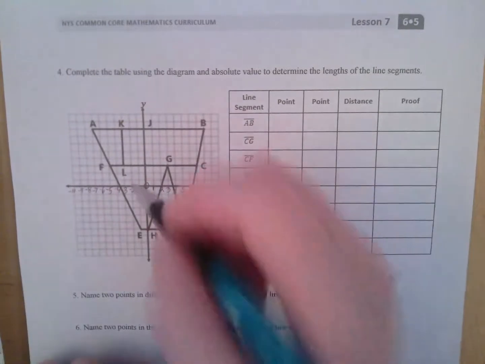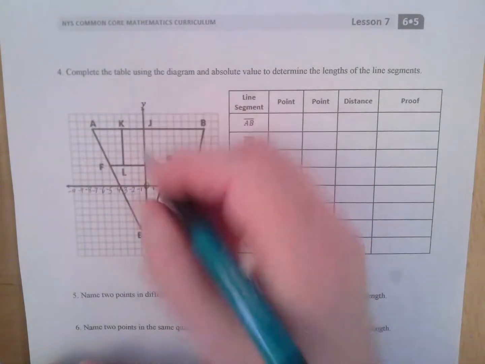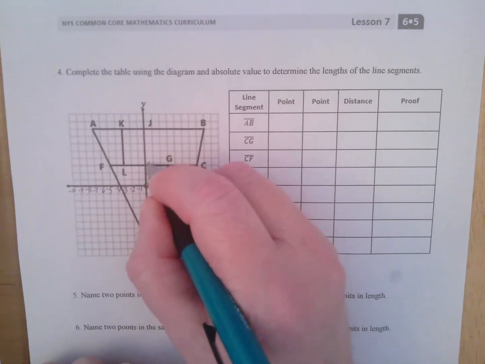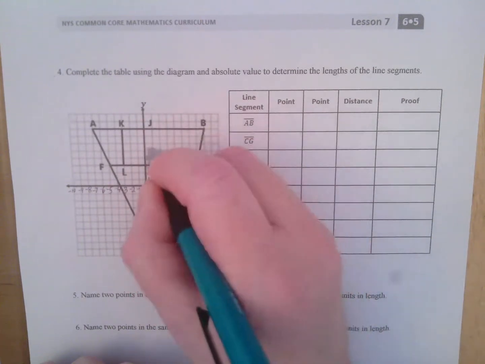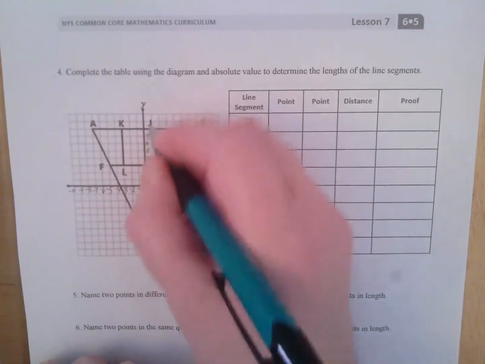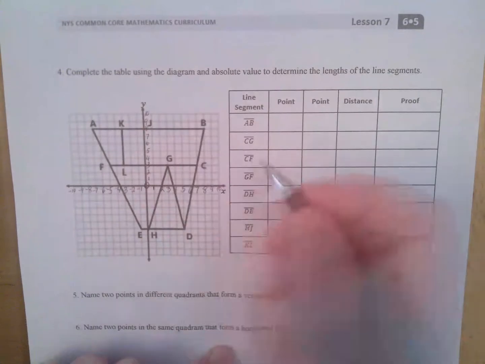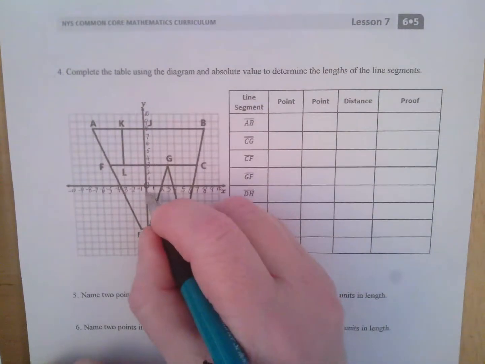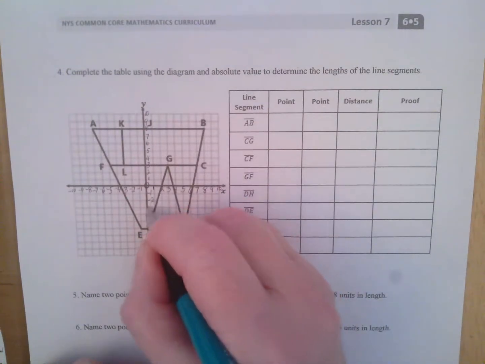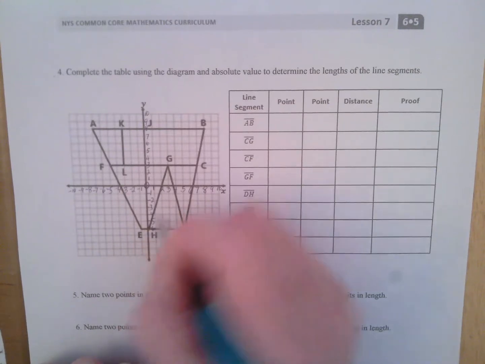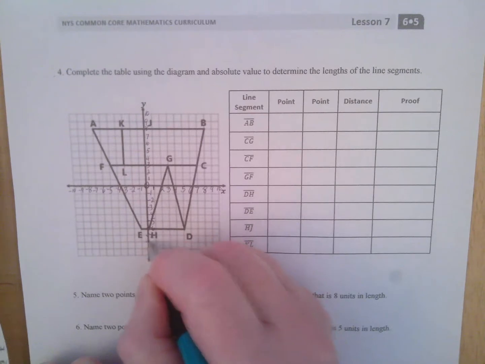And when we go up, they're positive: 1, 2, 3, 4, 5, 6, 7, 8, 9, and 10. And when I go down, they're negative: negative 1, negative 2, negative 3, negative 4, negative 5, negative 6, negative 7, negative 8, negative 9, and negative 10.